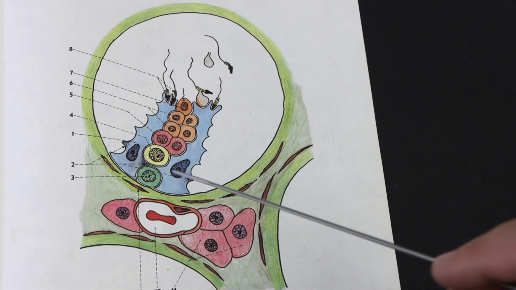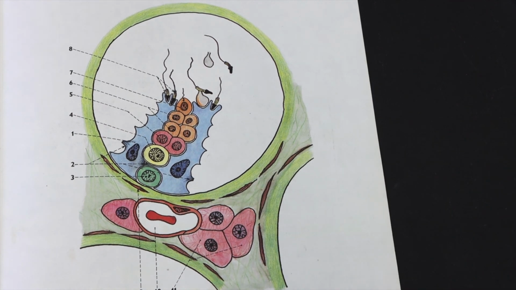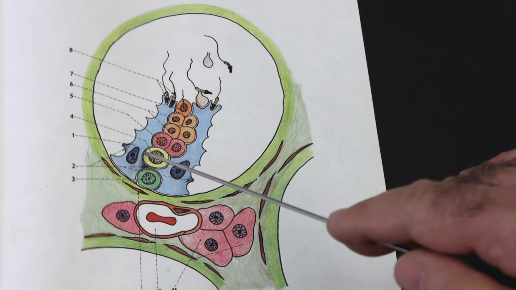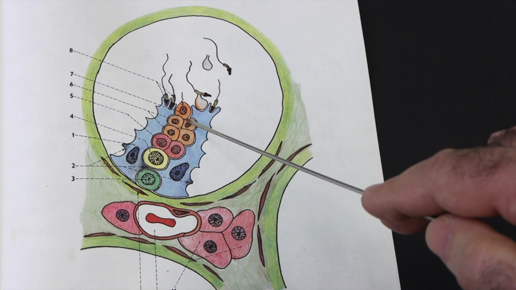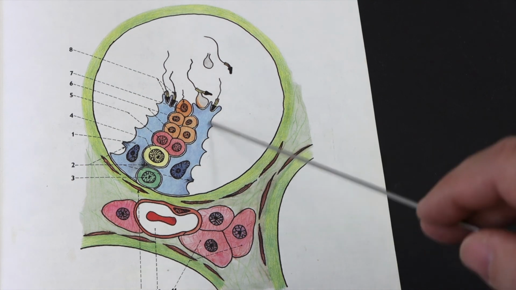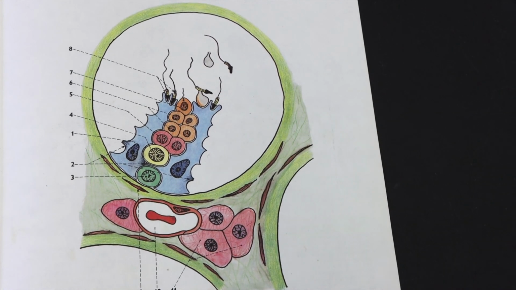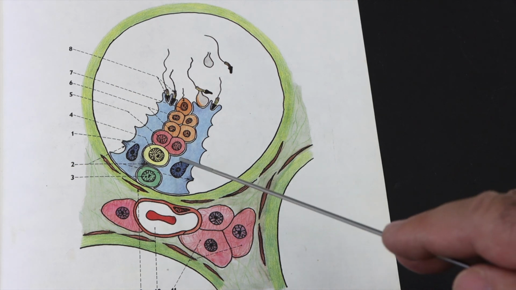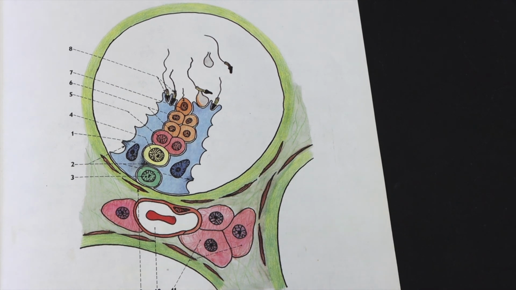So this process, the division process of spermatogonia, spermatocyte type 1, spermatocyte type 2, spermatids, and then the maturation into the sperm, is called spermatocytogenesis, and the process of the maturation of the sperm is called spermiohistogenesis, for which the Sertoli cells are responsible.